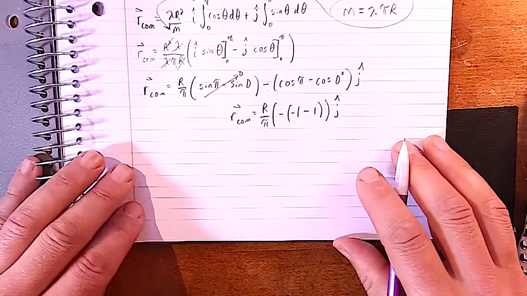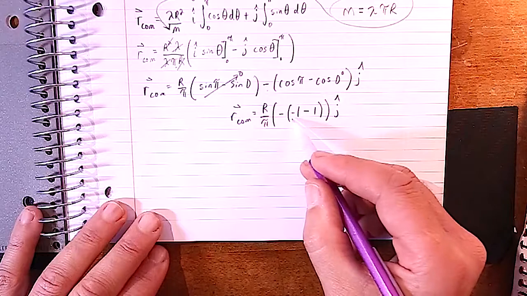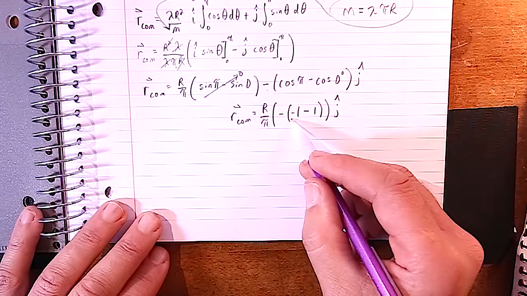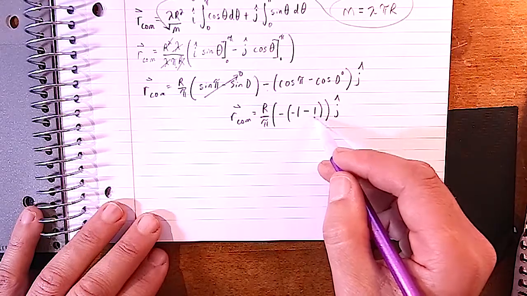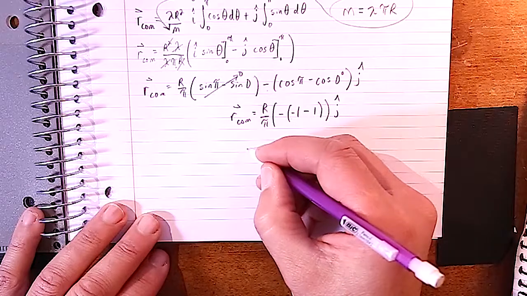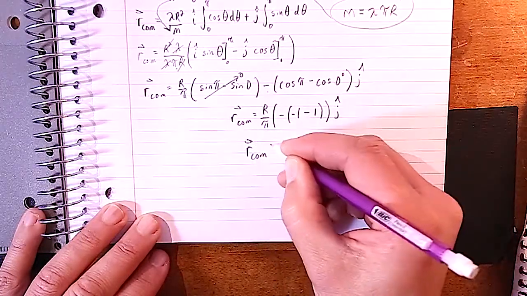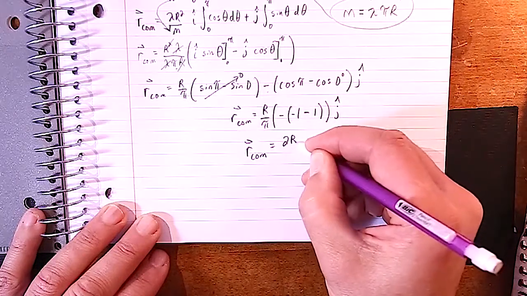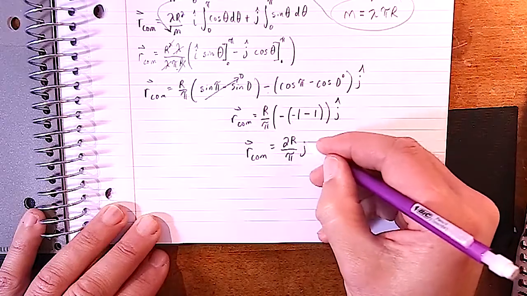So what does that give us when we do all these minus signs here? The minus 1 is going to be minus 2, times minus is going to give us positive 2. So we have r com is equal to 2r over pi, and we're left with that j hat.